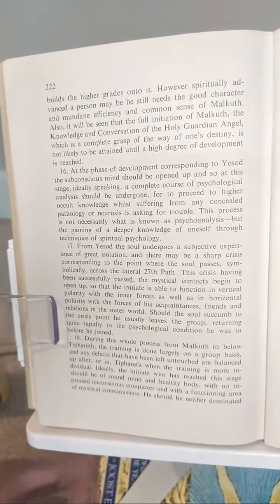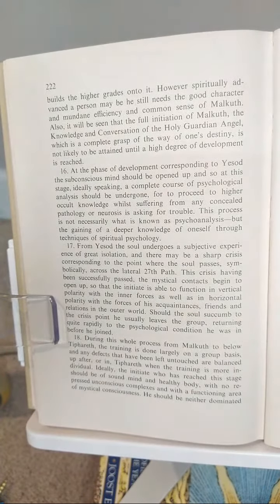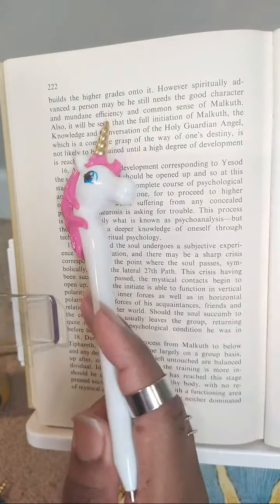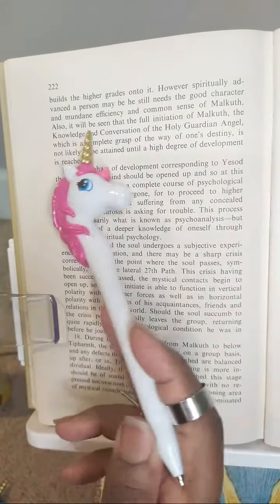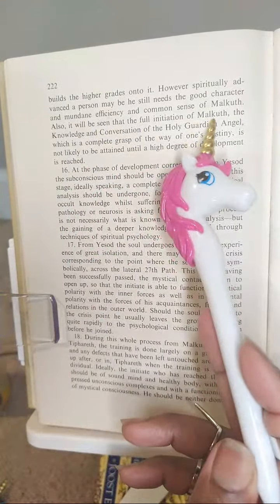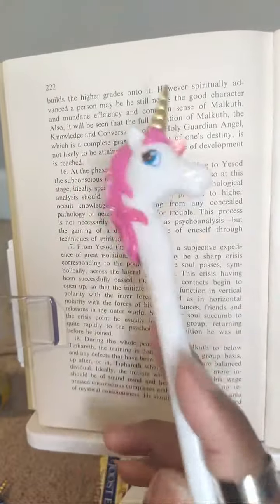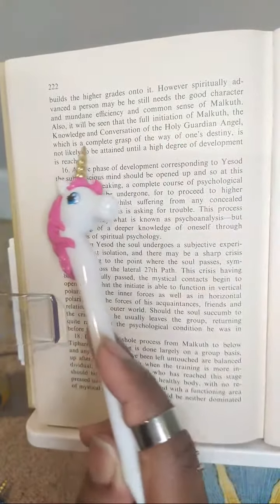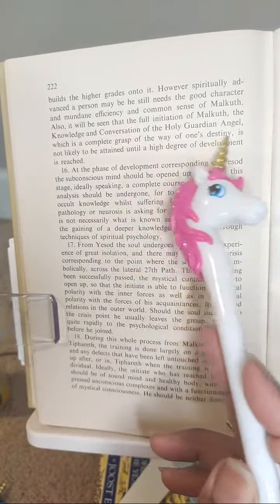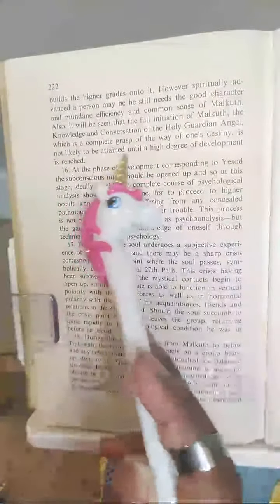A lot like computer programming. However spiritually advanced a person may be, he still needs the good character and mundane efficiency and common sense of Malkuth. Also, it will be seen that the full initiation of Malkuth, the knowledge and conversation of the holy guardian angel, which is a complete grasp of the way of one's destiny, is not likely to be attained until a high degree of development is reached.